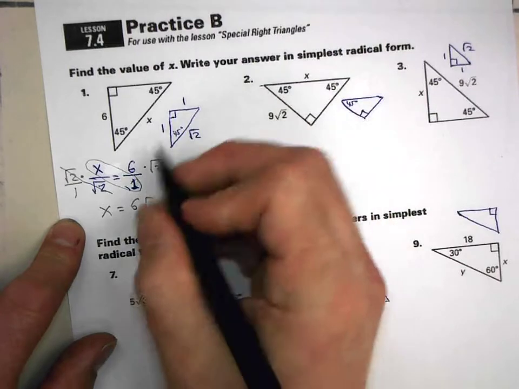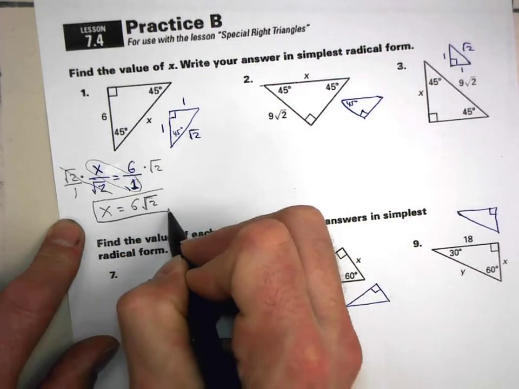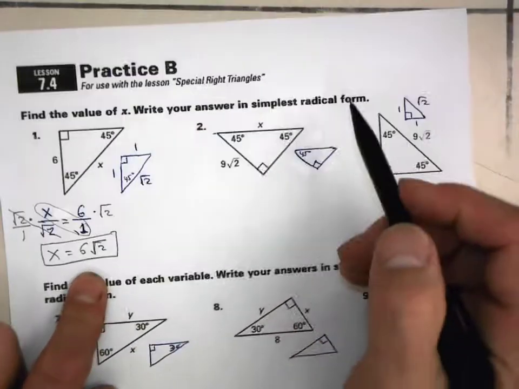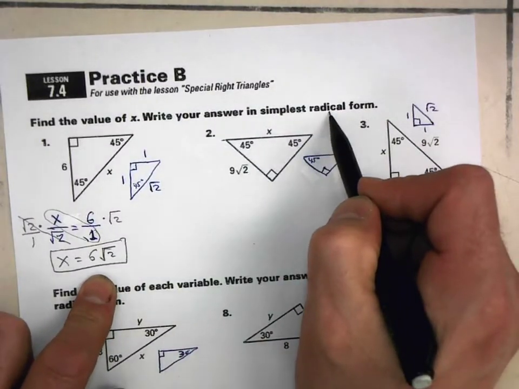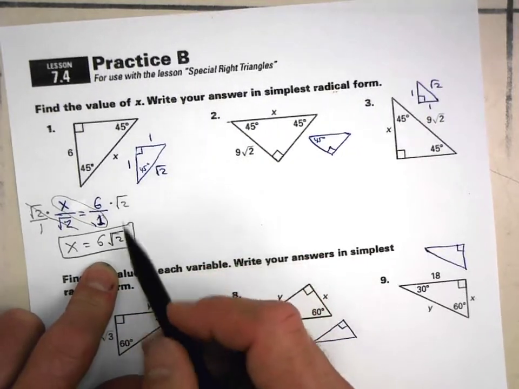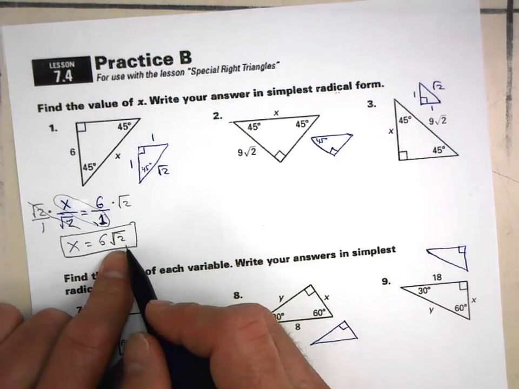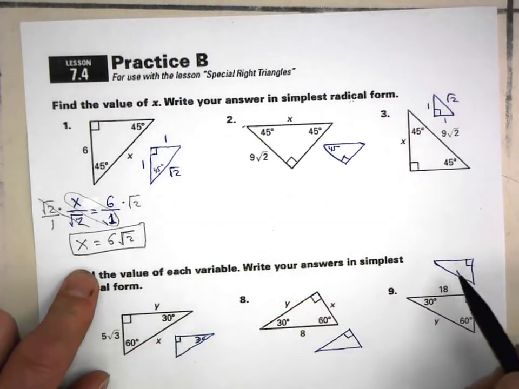I guess I'll continue doing it in pencil. 6 times the square root of 2. And that's it. We're done. That's our answer. That's our simplest radical form is what they're asking for. And this is the simplest radical form. The number underneath the radical cannot be simplified any farther. So that is my answer.